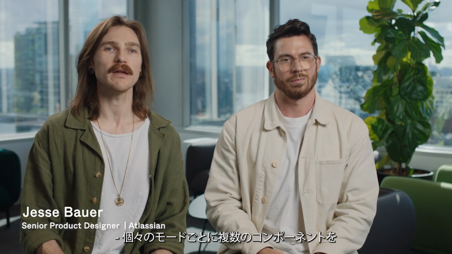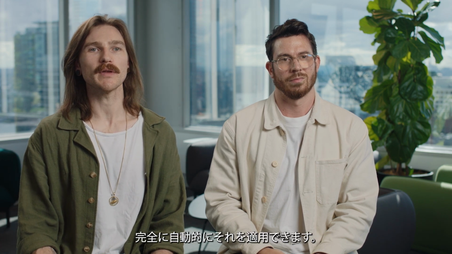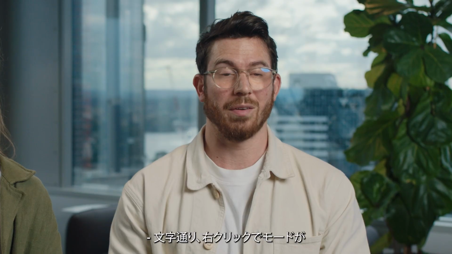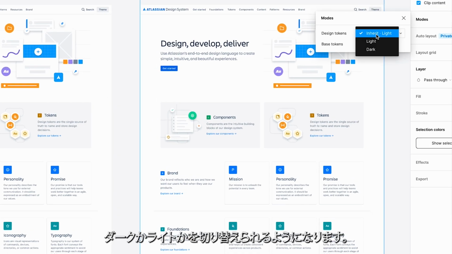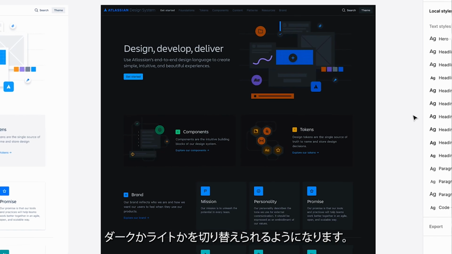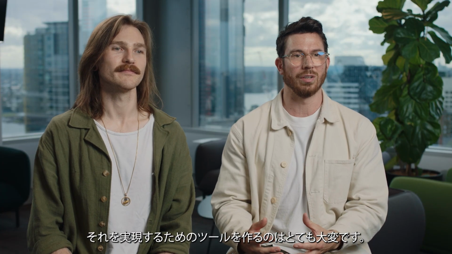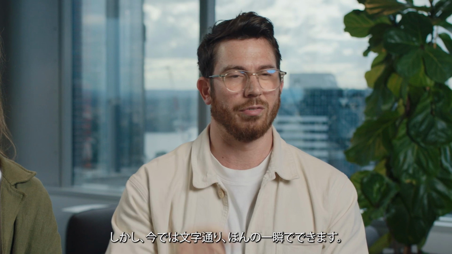Instead of having to maintain multiple components for different individual modes, Figma variables allow us to have that applied completely automatically. Being able to literally just right-click, mode equals dark or light, and just switch between. It's so hard to build the tooling to do that. Now it's just literally a fraction of a second.